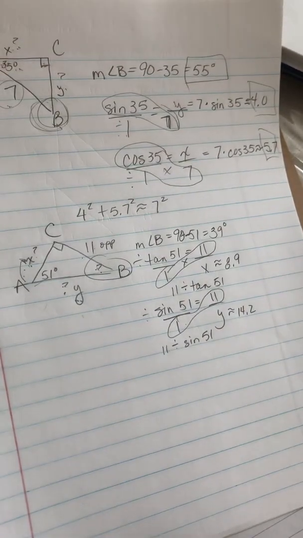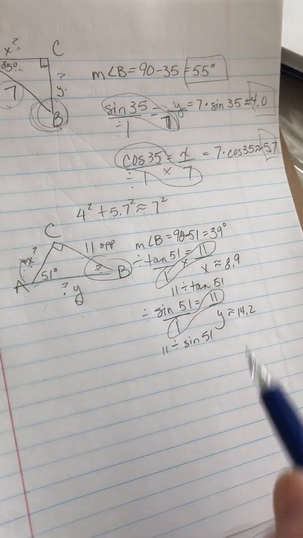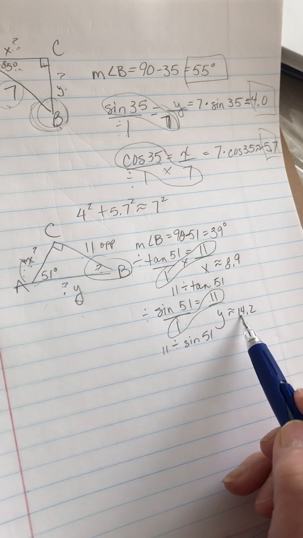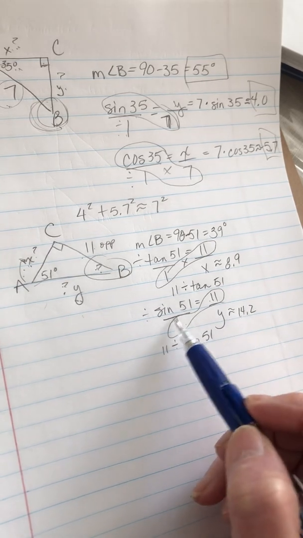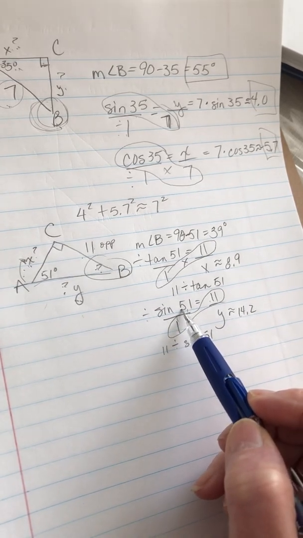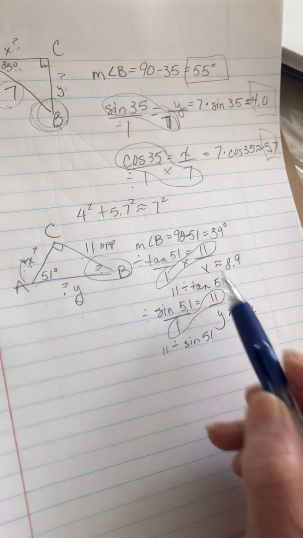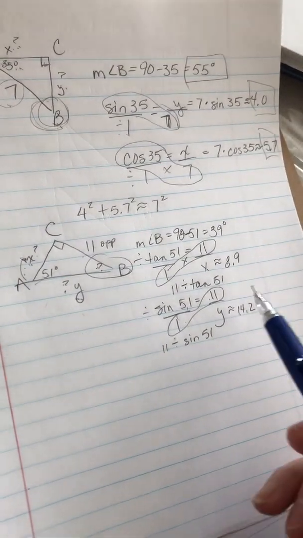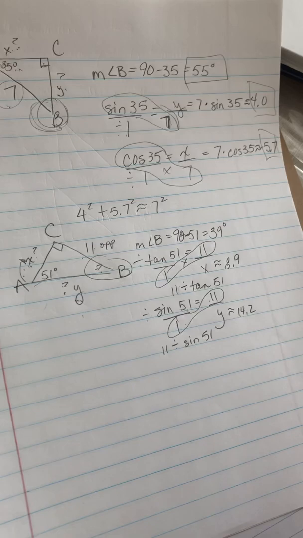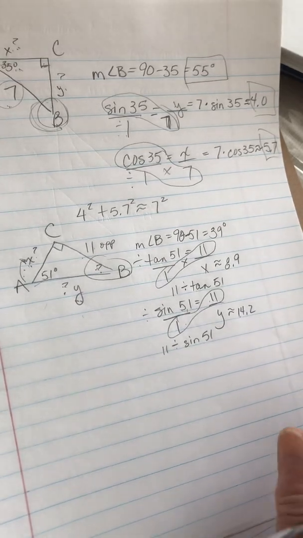Okay, so a lot of ways I could check. I could use the Pythagorean theorem. I could say 11 divided by 14.2 would equal the same or very close to the sine of 51. But I've got my 3 measures. I could use the Pythagorean theorem and the 3 sides to check. A lot of things I could do.